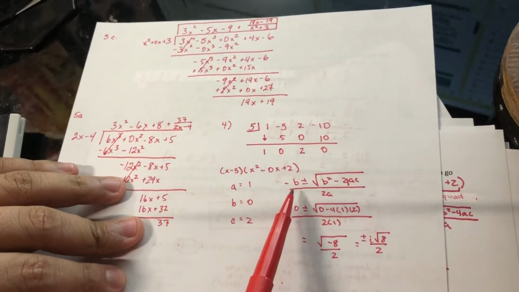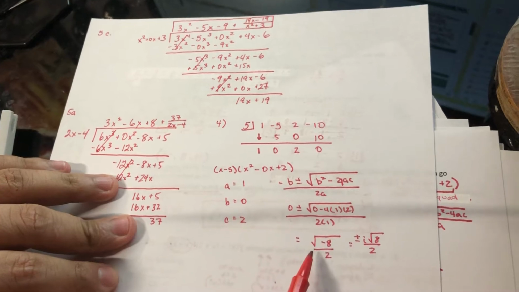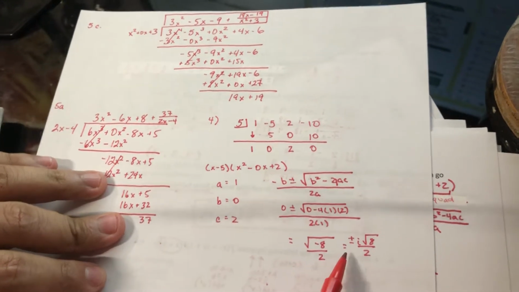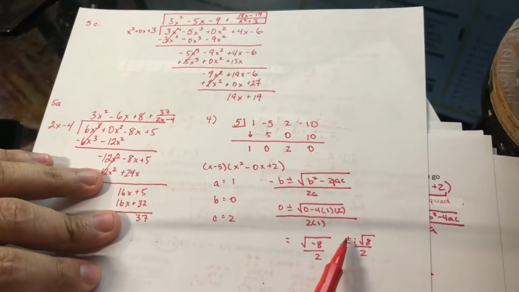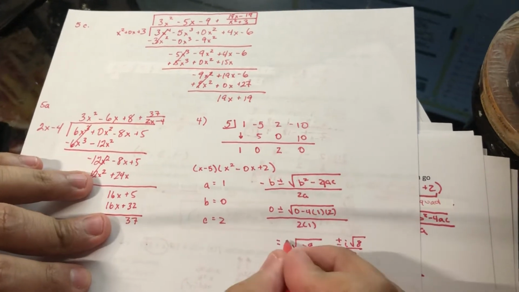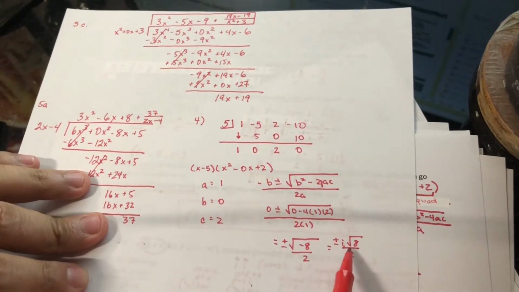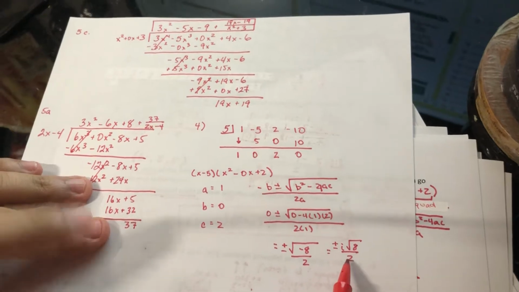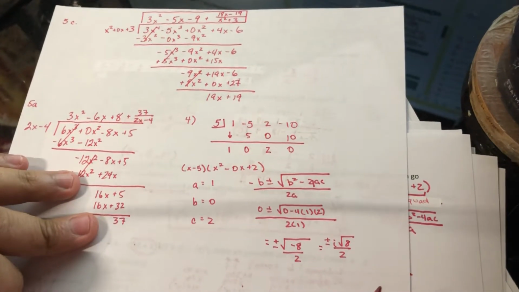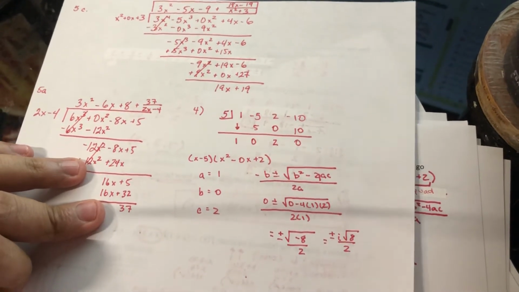So when I plug everything in, okay, I end up with negative square root of 8 over 2, which, again, if I put an i, means plus or minus i. Oops, I should have put a plus or minus here, too. i square root of 8 divided by 2. Again, I can continue to reduce it, but you leave it like that. That's correct, so you should be fine there.